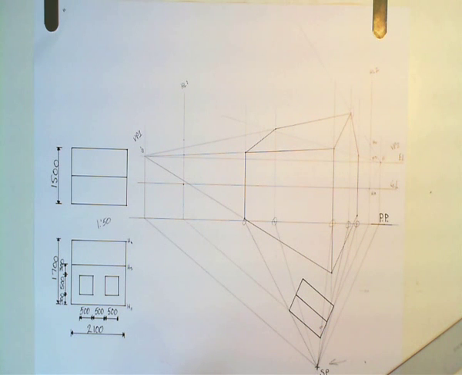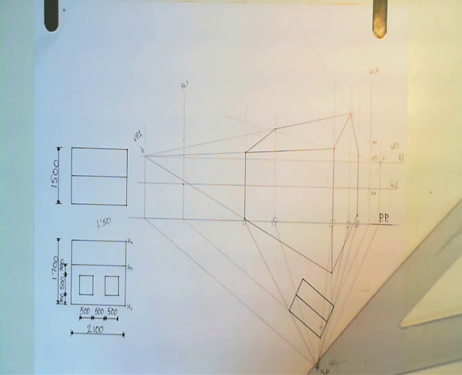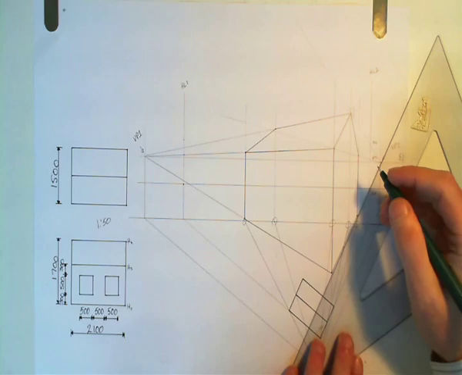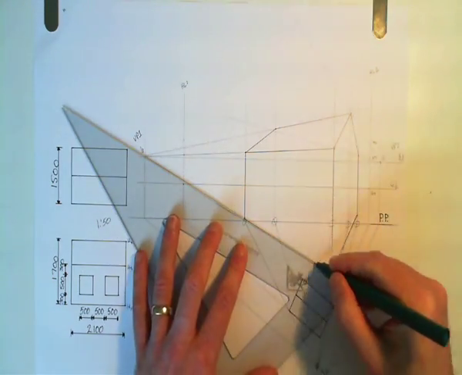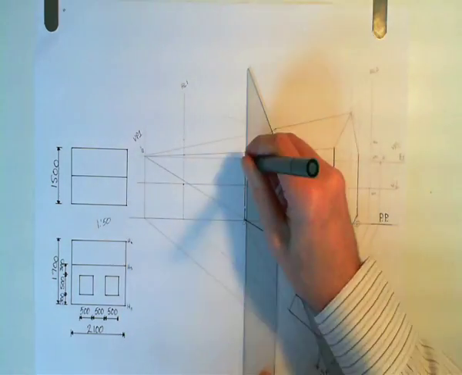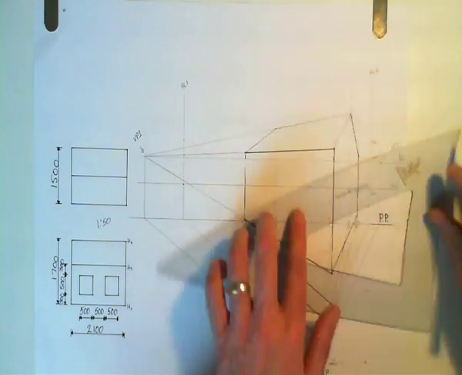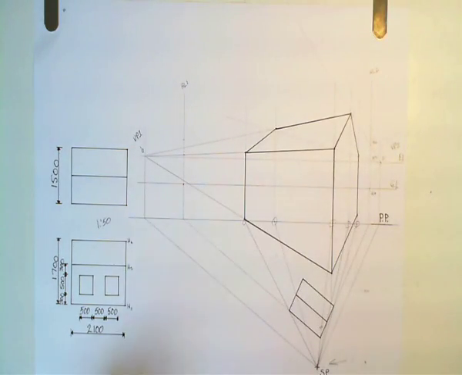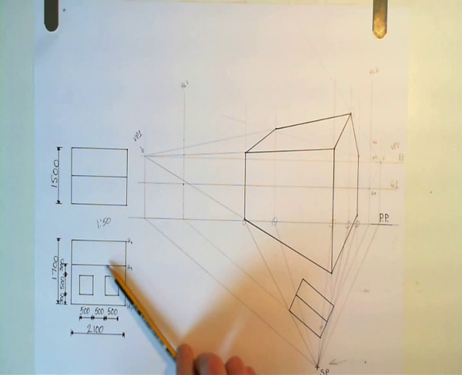Now I'm going to go into, hopefully when I edit this I'll go into double speed, and I'm going to go around with a fine writer and pick out this building. Okay, that's me done the lining in of the building. Last thing I have to do is put the two windows on the front.